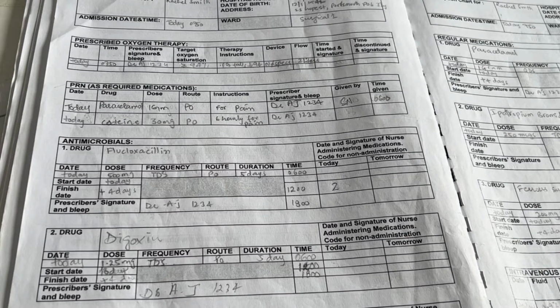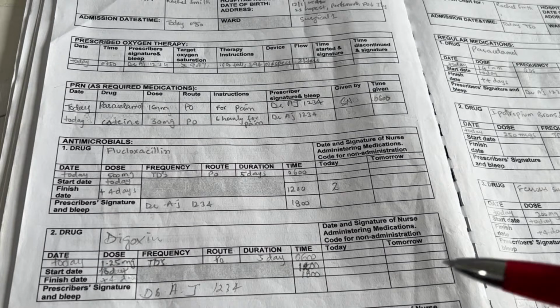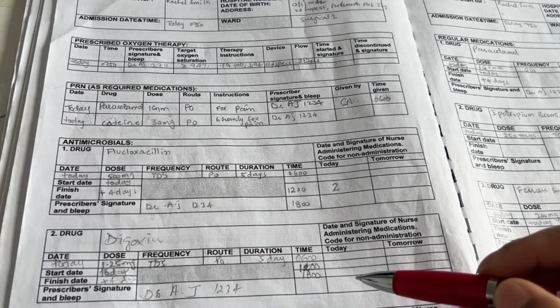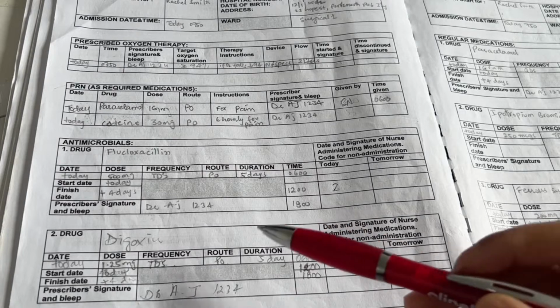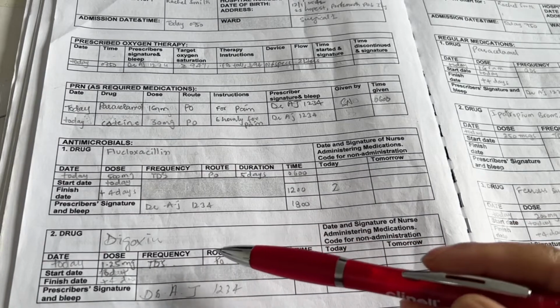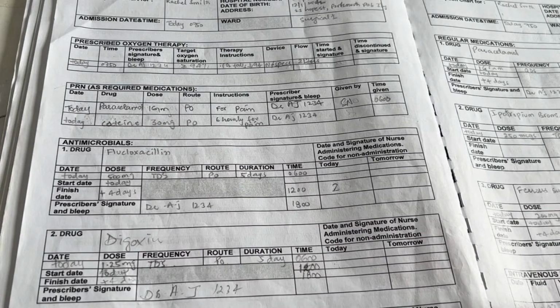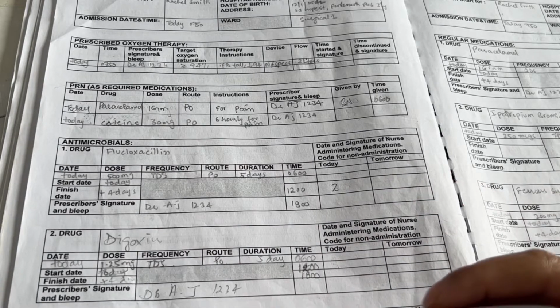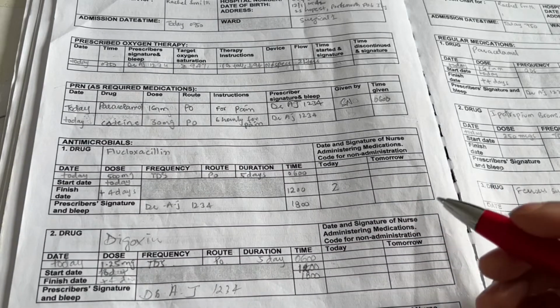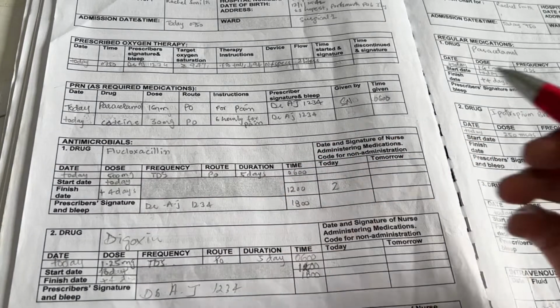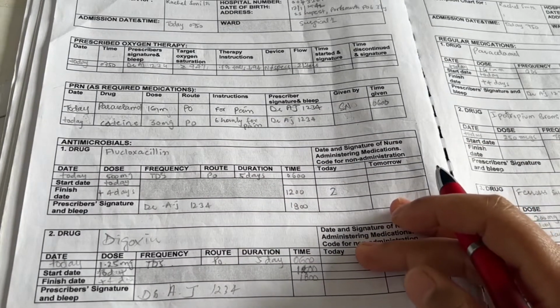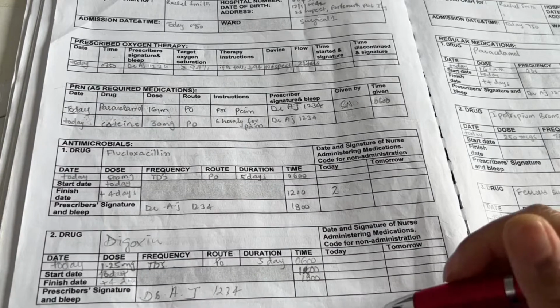Whatever prescription you read, you need to make sure that it's a valid and legible prescription before you decide whether to give it or not. What do you think? We have all the points there: right drug, dose, frequency, route, duration, timing, start date, finish date, doctor signature. So I think it's a valid and legible prescription. Patient is not allergic, she's only allergic to penicillin. So we can go ahead and give this medication.